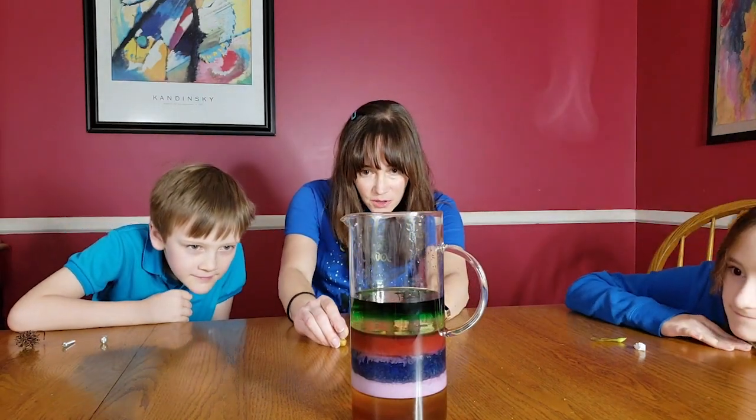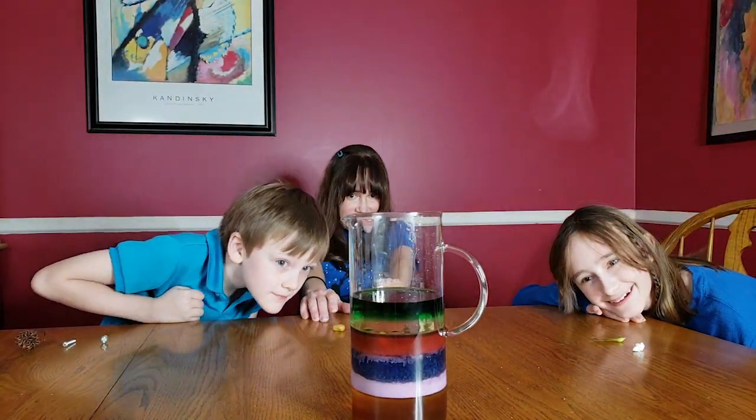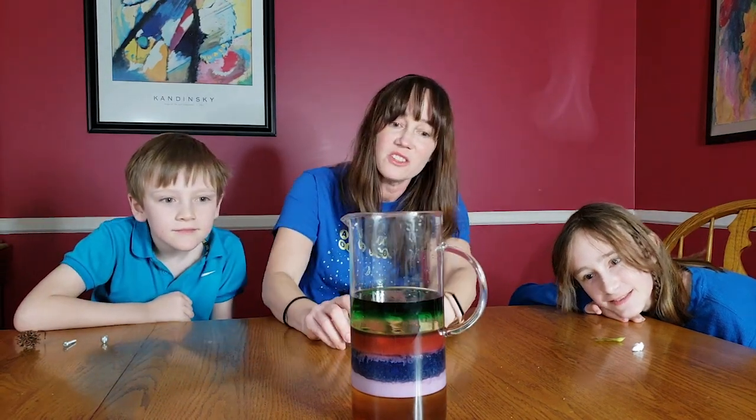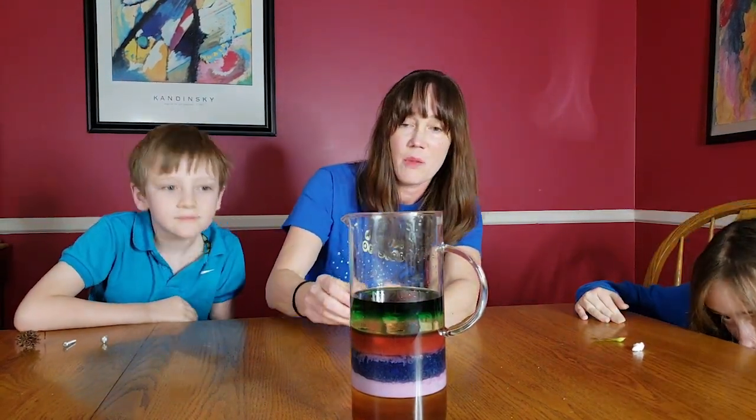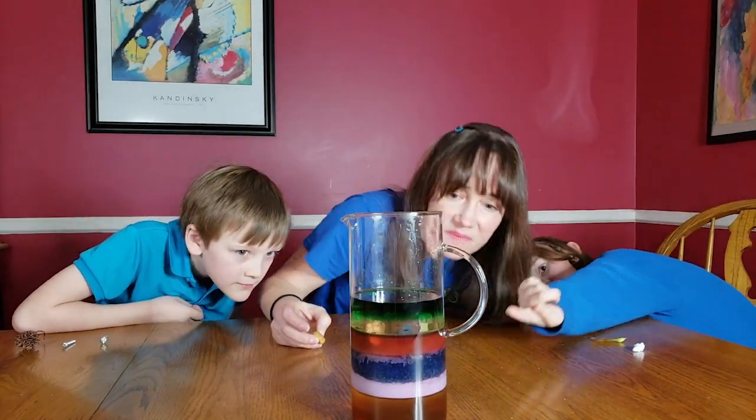So she dropped her peanut in. Can't see that one either. I think it's also in the middle layers somewhere. I'm gonna try my rock. Oh, I see the piece of chocolate. Oh, where is it? I think I see it.